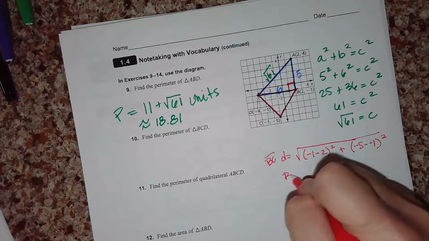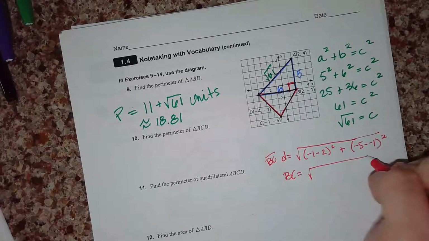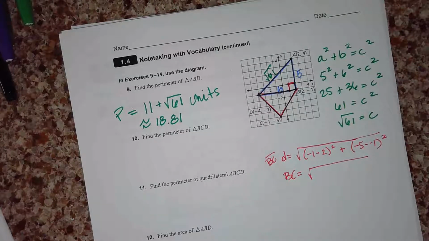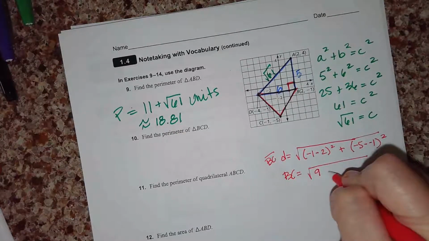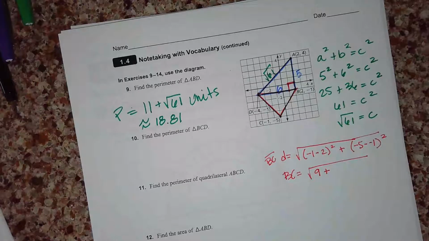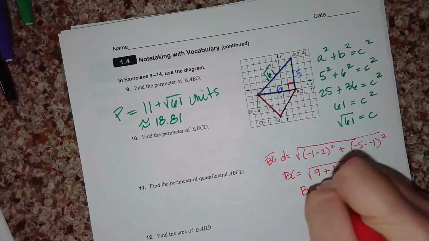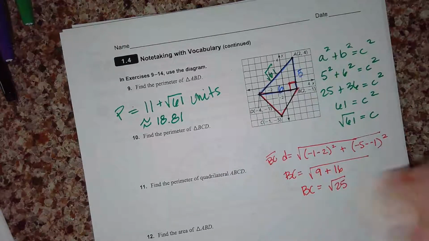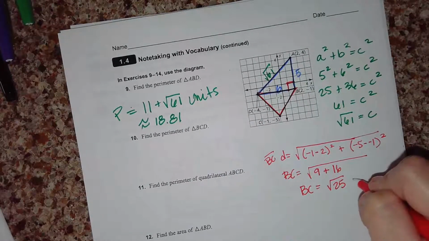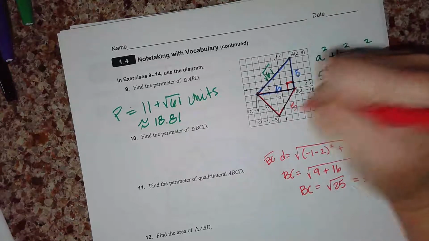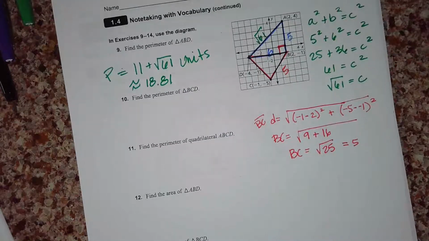All right, so the distance from B to C, I get -1 minus 2 is -3. -3 squared is 9. Remember, any negative number squared has to be positive because a negative times a negative is always positive. -5 minus -1, well, to be honest with you, that's -4. -4 squared, 16. So I get the distance from B to C is root 25, which is 5. Fantastic.